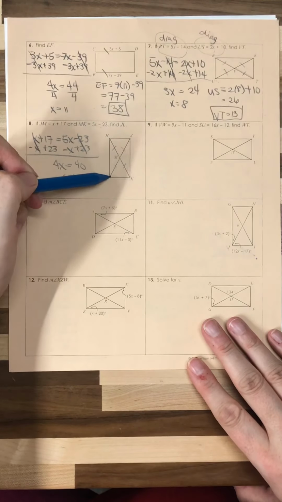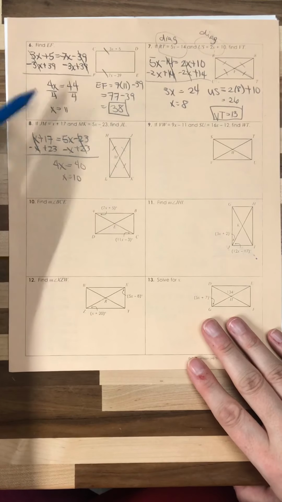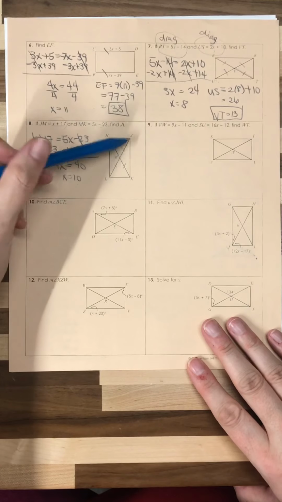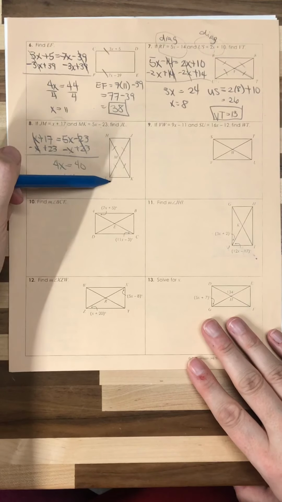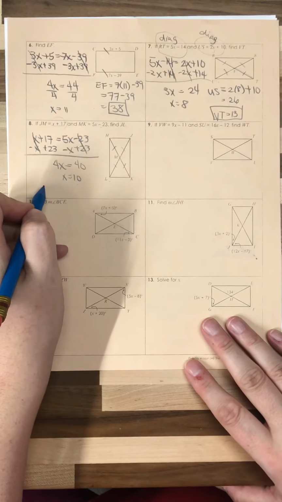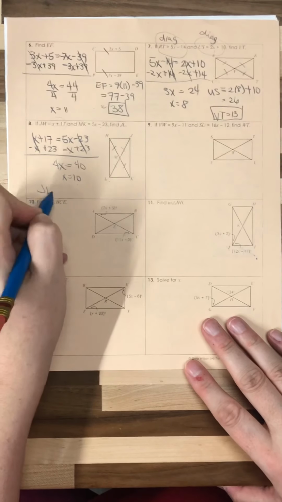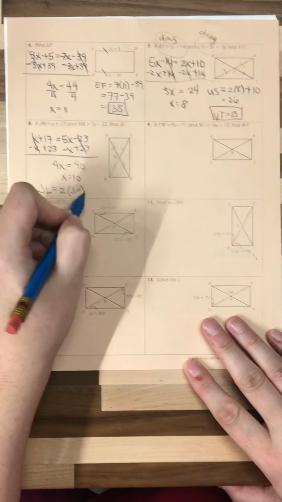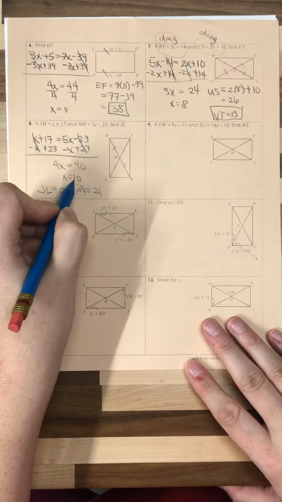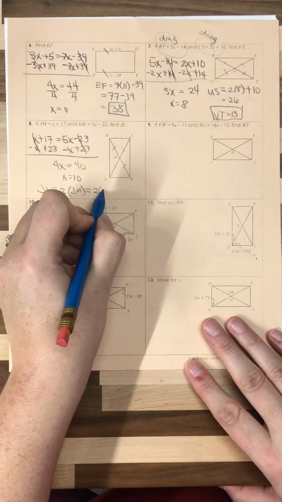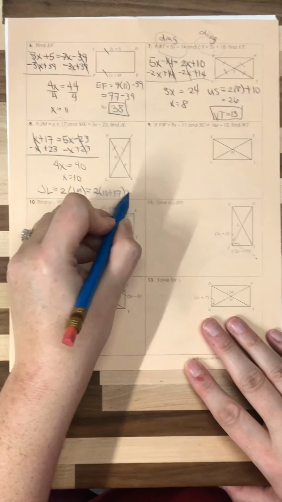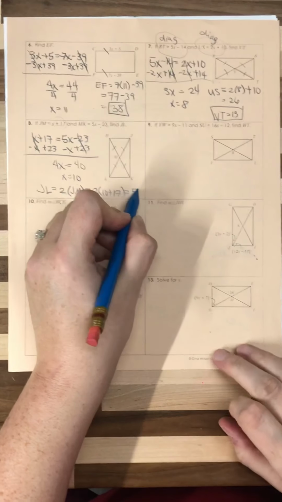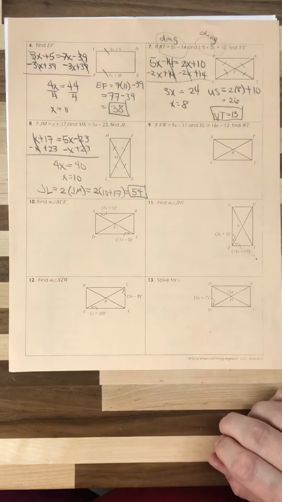Well, JL is the whole diagonal. So if we plug in x for one of these, which I'm going to use the easier one, like JM, we just double it to find JL. So I'm going to do this. JL is just 2 times JM, or basically 2 times, if you plug in 10 for x, 10 plus 17, that's 27 times 2, what is that, 54. Okay.